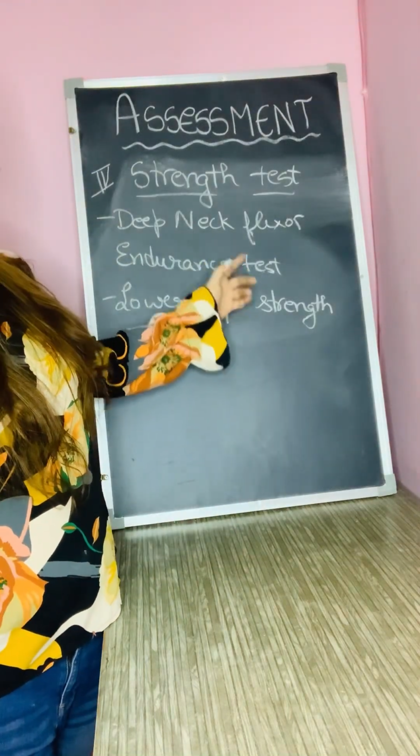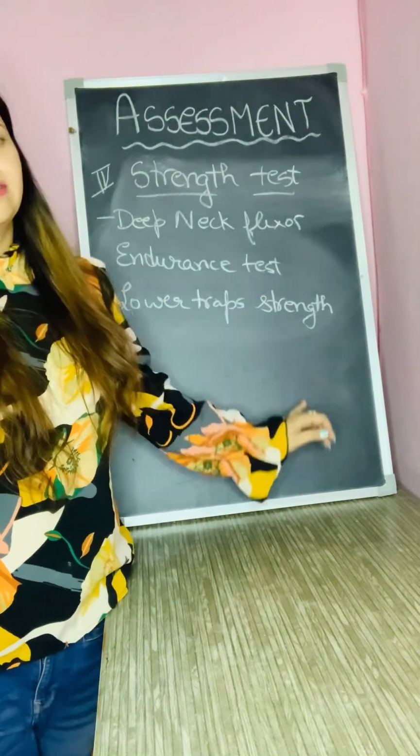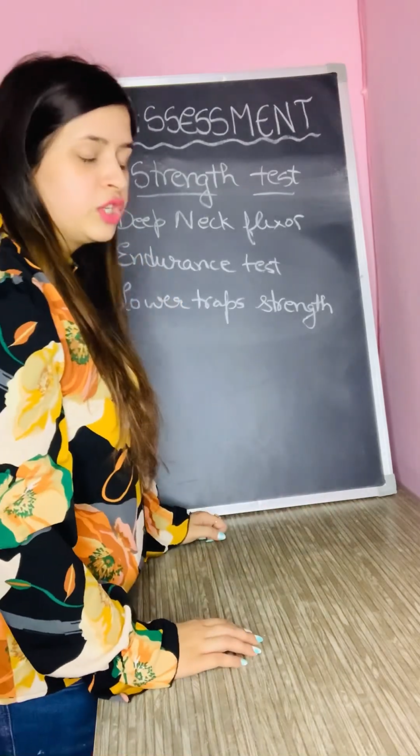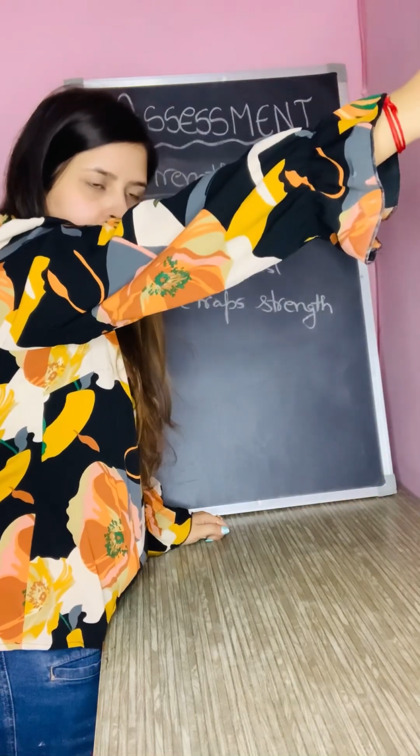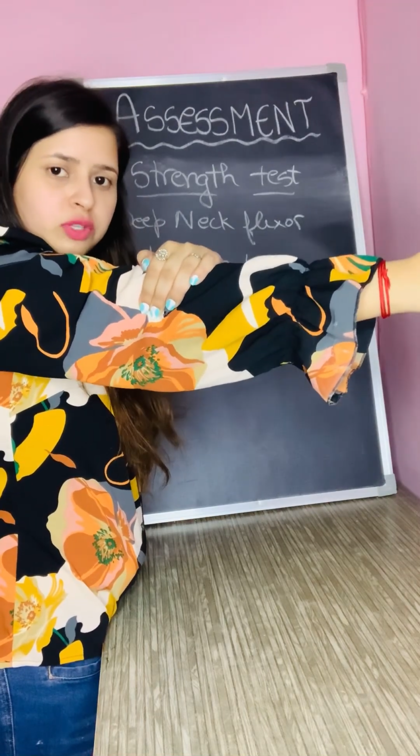Now, after the deep neck flexors test comes the lower trap strength test. We ask the patient to lie in prone position, and then the patient lifts the arm in a thumbs up position against the slight resistance which the therapist applies, and has to hold the position like this. Inability to hold this position means there is weakness in the lower traps, due to which there is scapular instability.